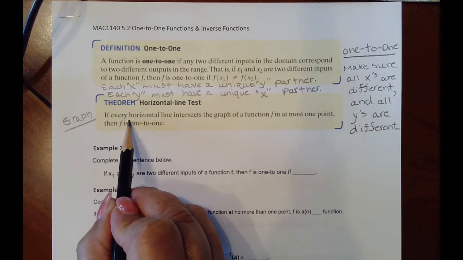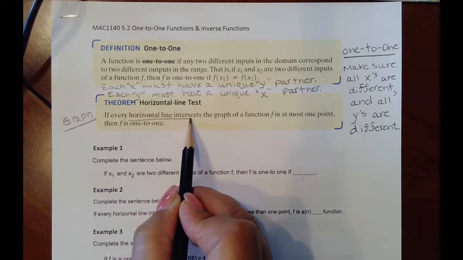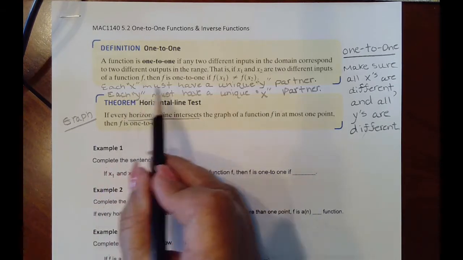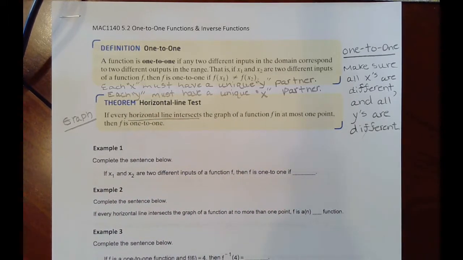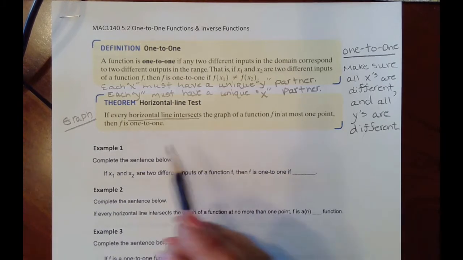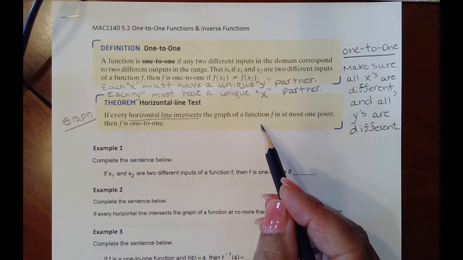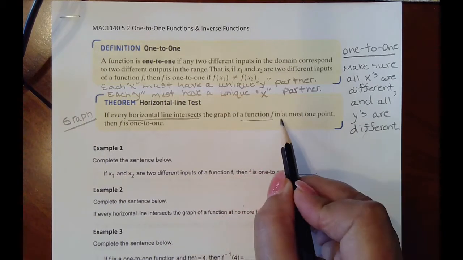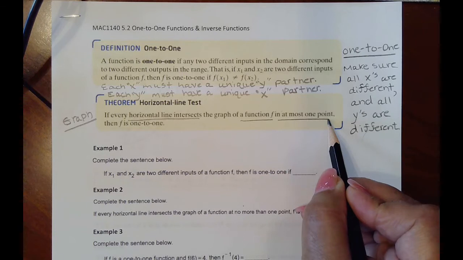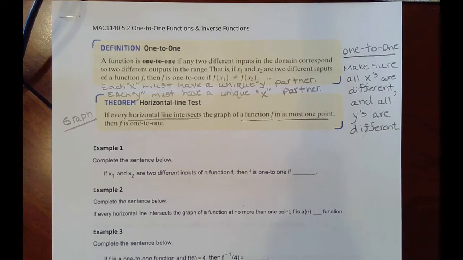In that case, the horizontal line test is what's going to check that each x has a unique y partner and that each y has a unique x partner. When you draw a horizontal line through the graph, that horizontal line should only touch the graph in at most one point. It should only intersect it once. So we're also going to be using that to check one-to-oneness.